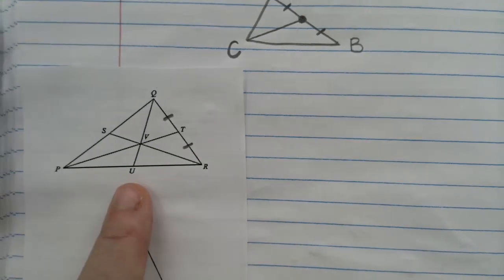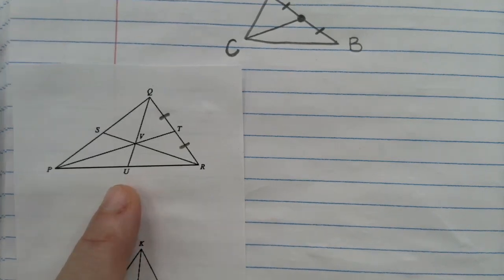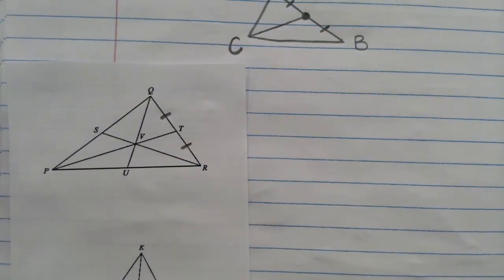All right, we have QT and then TR. All right, U is a midpoint, so which two parts will be congruent there? It's the midpoint of PR, so what are the two segments that are broken up?